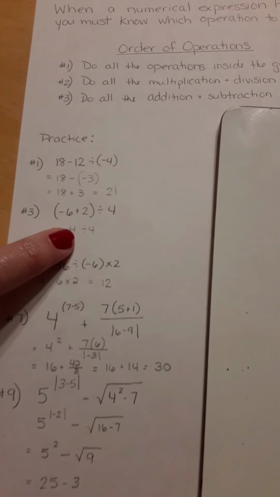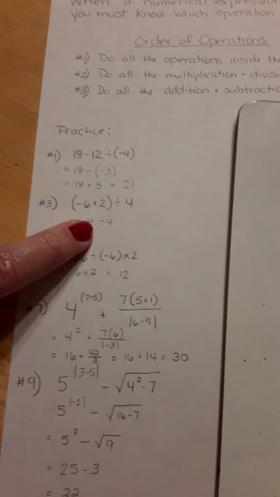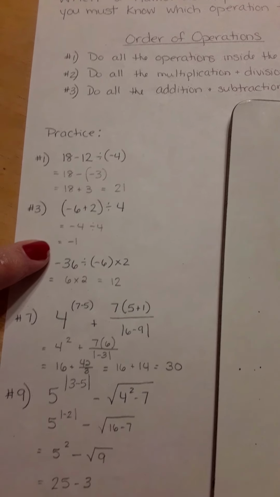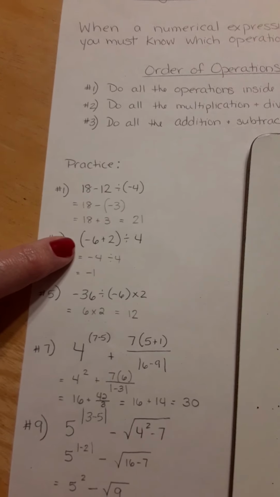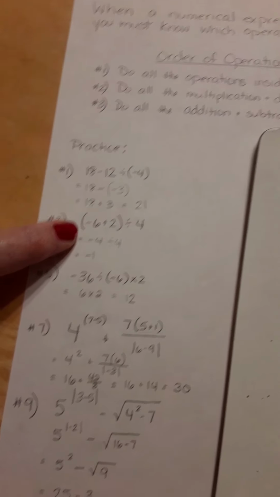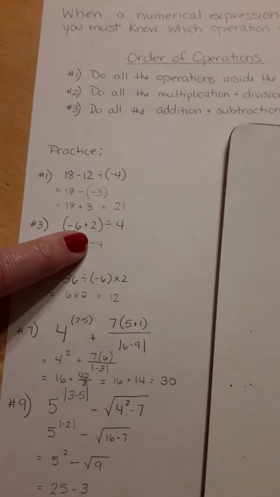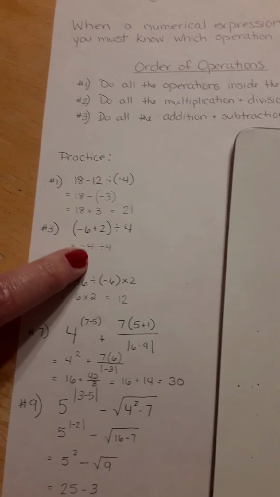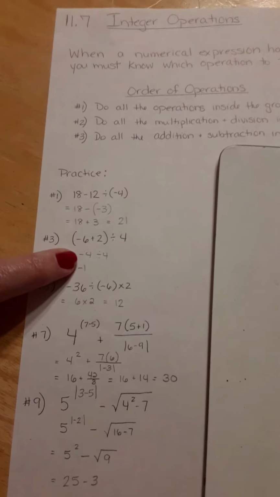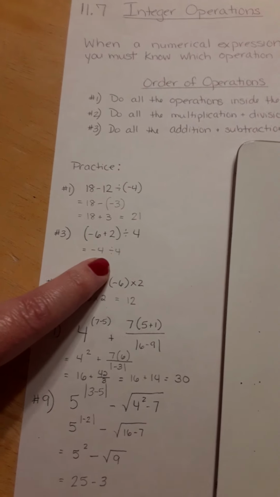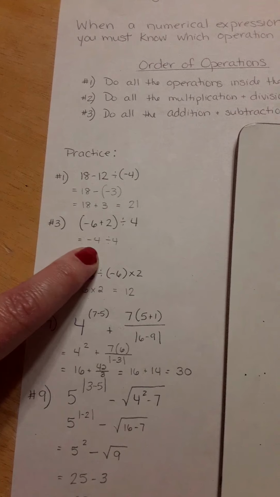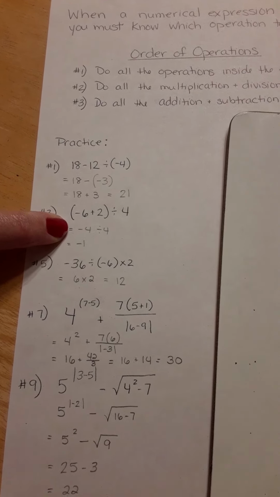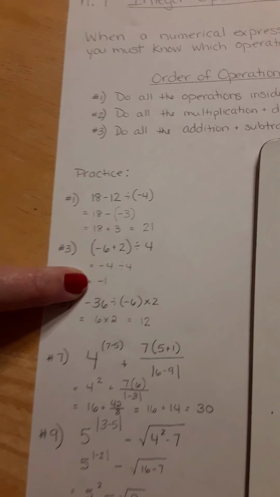Looking at this next problem here, we have parentheses, addition inside the parentheses, and then division. So our order of operations says we always have to do the inside of our parentheses first. So we're going to add negative 6 plus a positive 2. Take the big, subtract the little, so 6 minus 2 is 4. Use the sign of the bigger number, which is negative 4. And then my last step is to now divide by 4. So 4 divided by 4 is 1. How many negative signs do I have? I have 1, so my answer is negative 1.